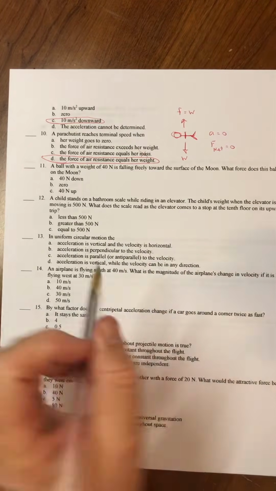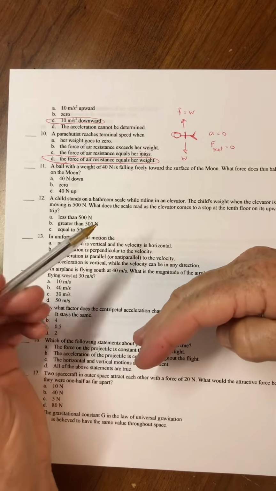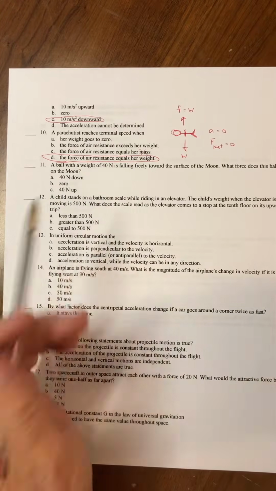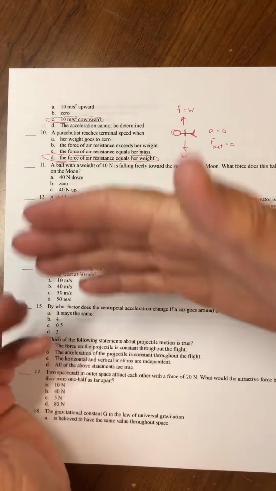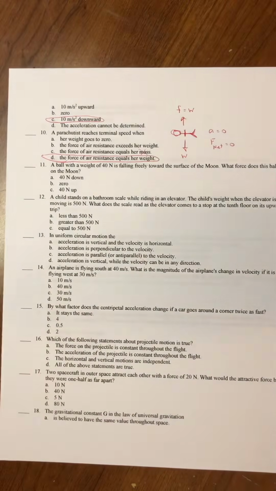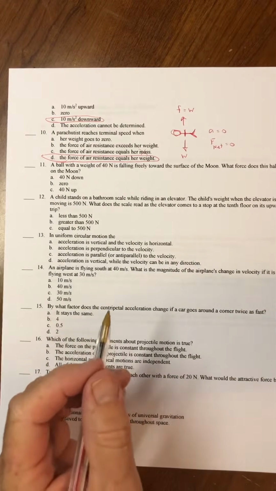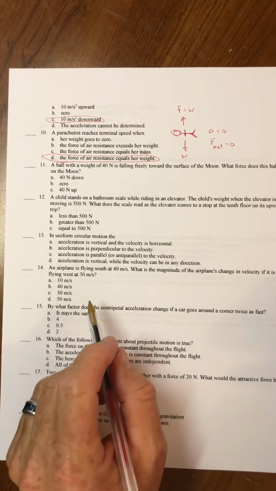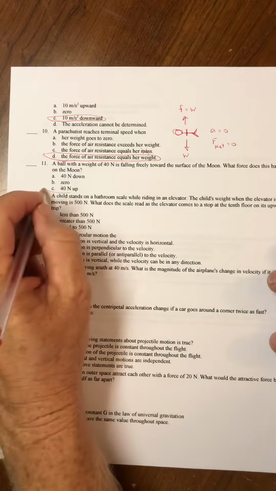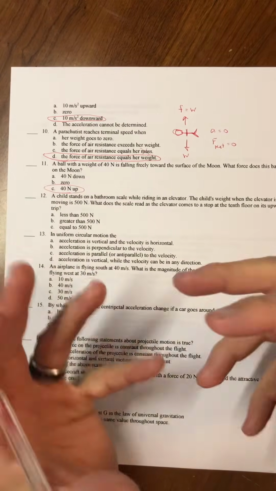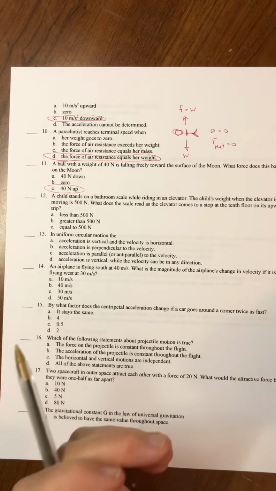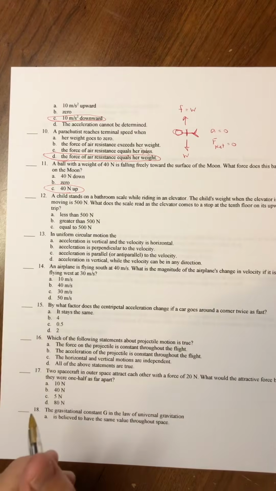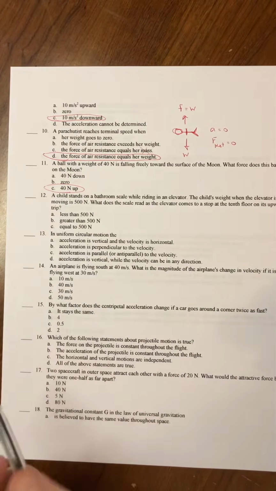Well, this is Newton's third law. Remember, if object 1 puts a force on object 2, then 2 puts a force on 1, equal and opposite. So the ball has a weight of 40 newtons. That's basically saying that the moon is putting a force of 40 newtons on the object. So according to Newton's third law, the object should put a force of 40 also. Equal in magnitude, opposite in direction. So if it's pulling it downward, then the ball would be pulling the moon upward. And so 11 should be C.